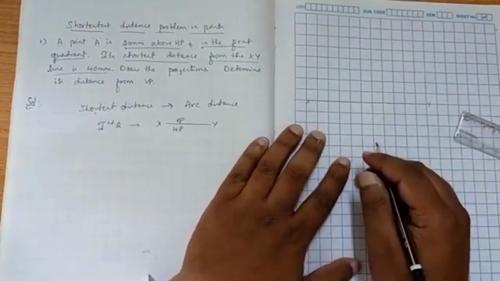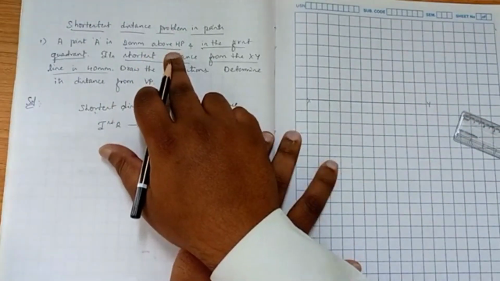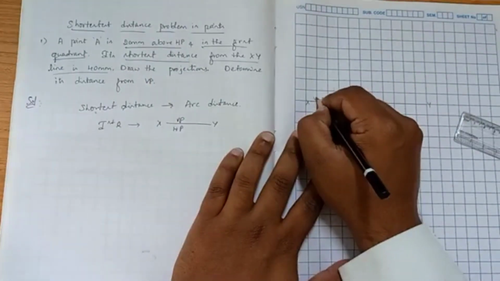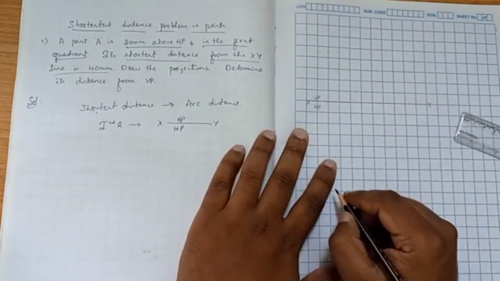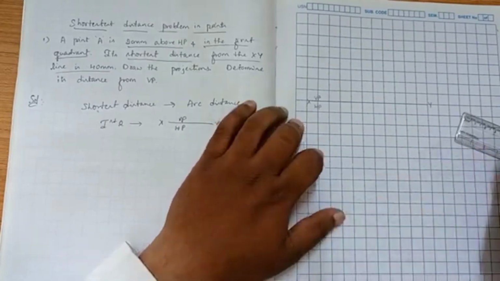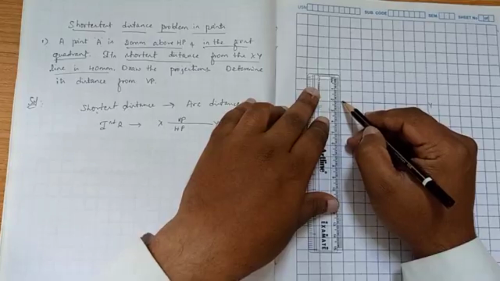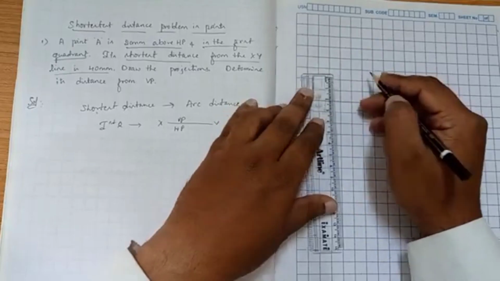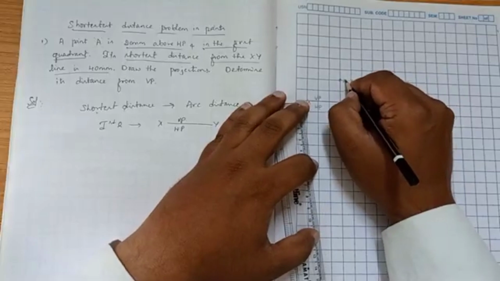So you can see this, 20 mm above HP. 20 mm above HP means it is in the first quadrant. So HP and VP we have written. Above HP means it is our front view. So I will be drawing the front view first. 20 mm is 2 boxes. Put a point, that is A dash.